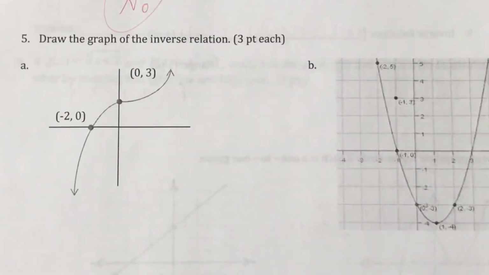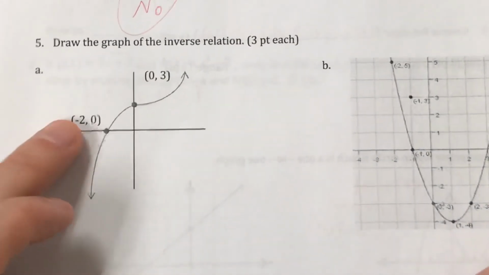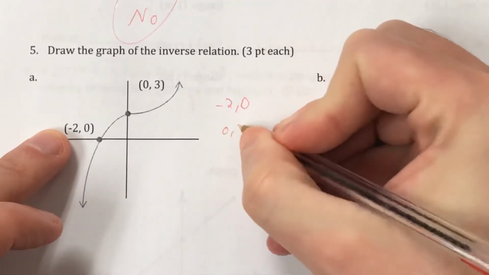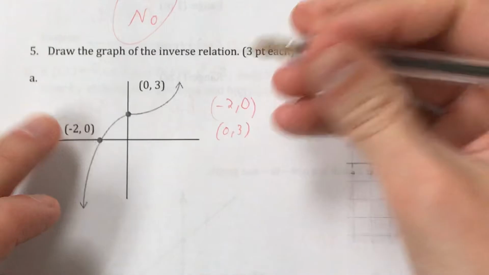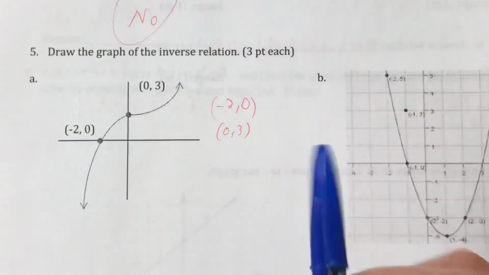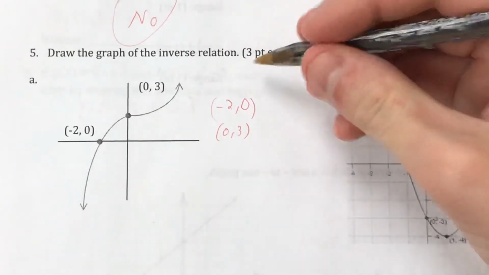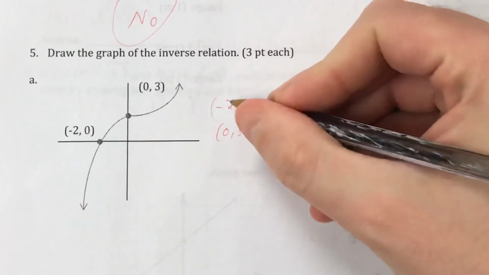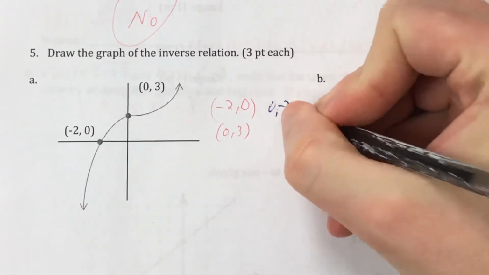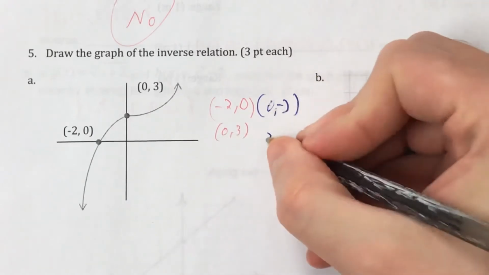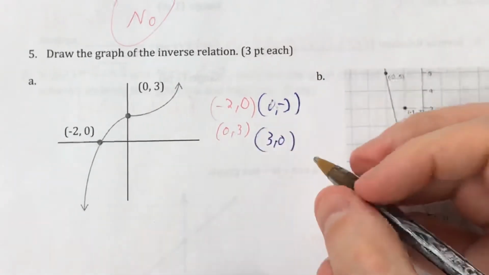In number 5, draw the inverse relation. The first thing you should do is any ordered pairs they give you right off the bat, definitely use them. They're going to be very helpful. What you do is, once again, inverse means opposite. And just like we did on the previous page, if you ever have x's and y's, you can switch them. So instead of -2, 0, you can have 0, -2. Instead of 0, 3, you can have 3, 0.